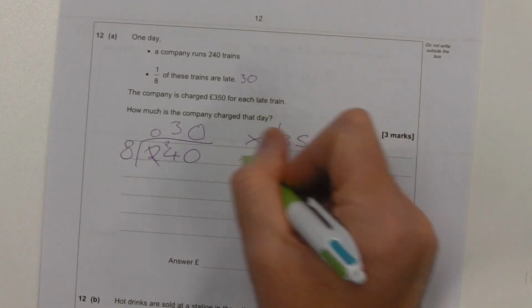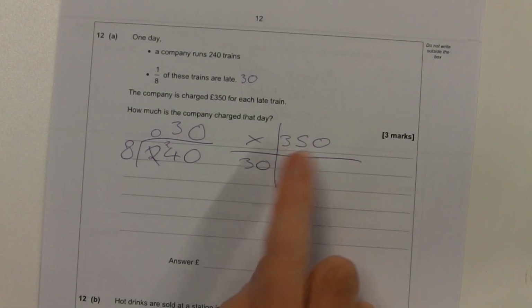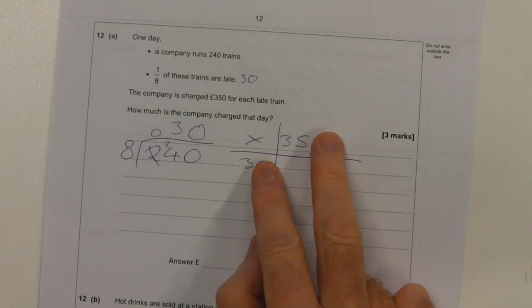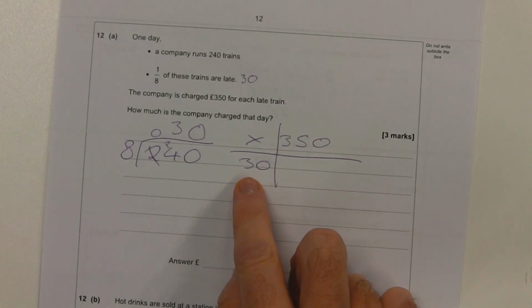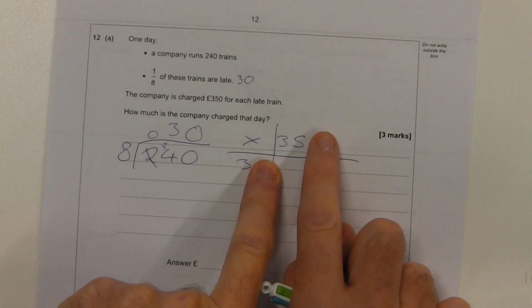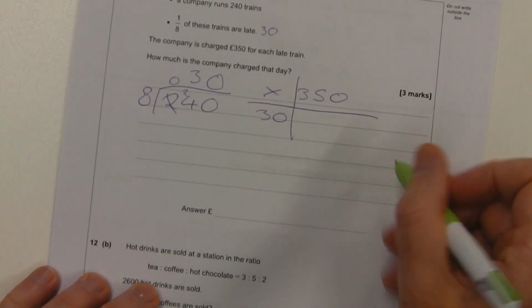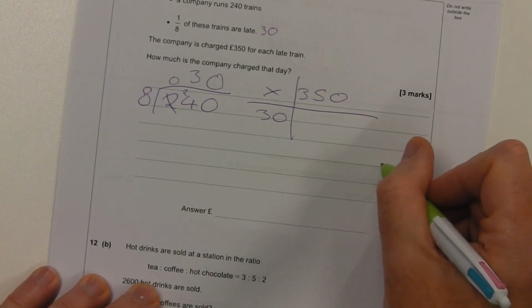And I'm going to use that method because, just as an idea, we've got the zeros there. Cover up the zeros, because a lot of people were doing the same thing, 30 times 350, and don't want to do it. But if I cover up the zeros, I've now got 3 times 35, which is a lot easier to do, isn't it?